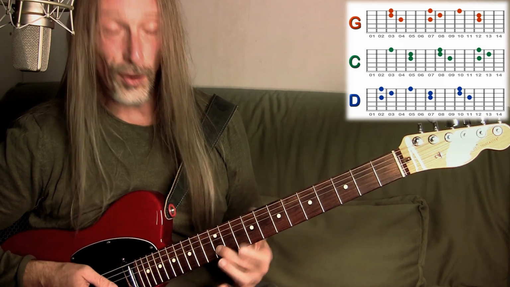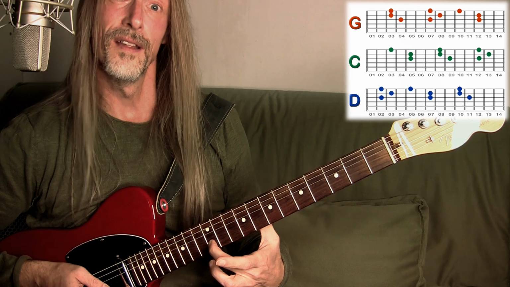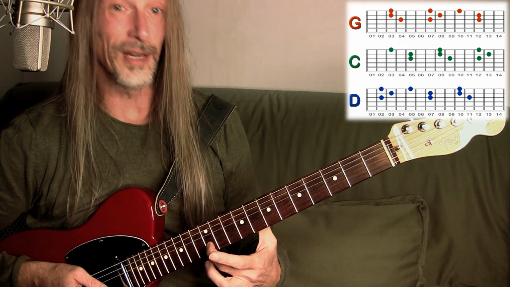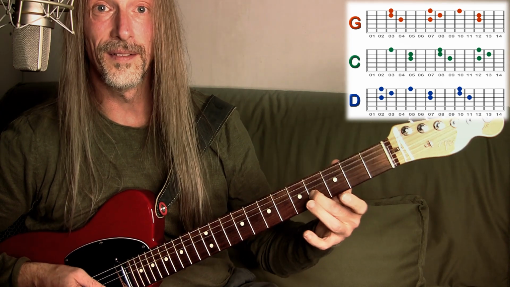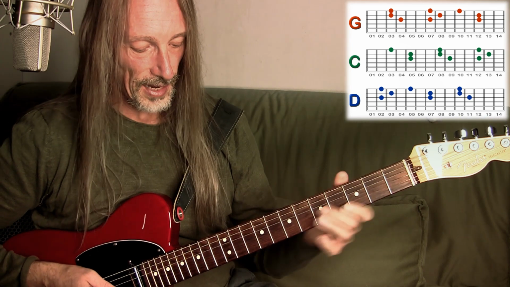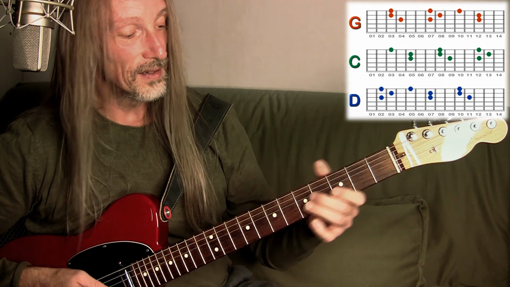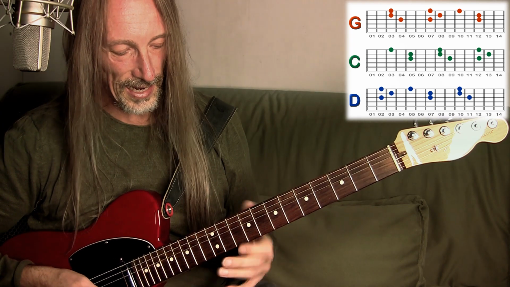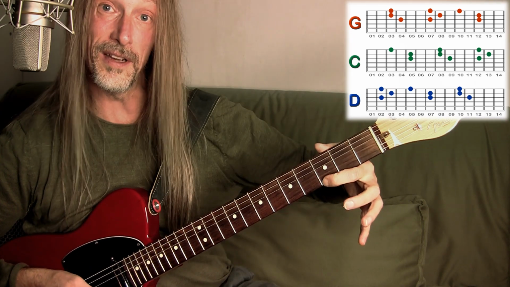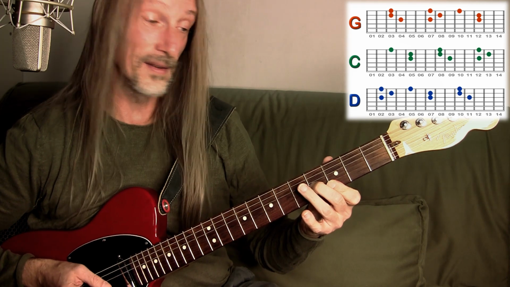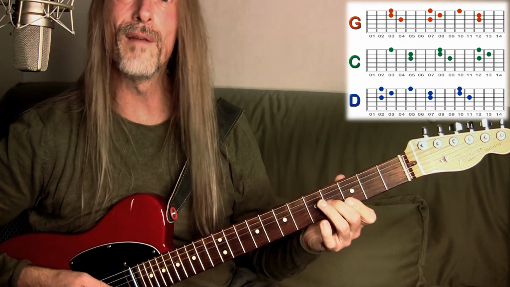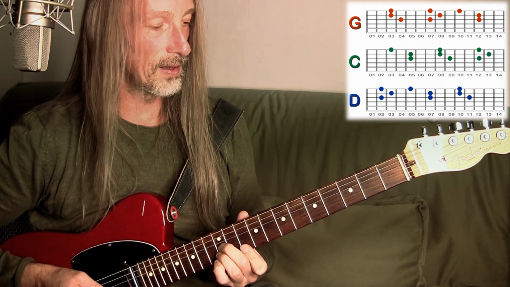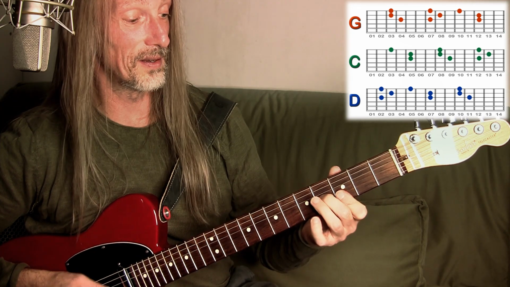So I now have to find the B on the G string, and that's here. And the D is then here. And the G is up here. That's my first inversion for G major.